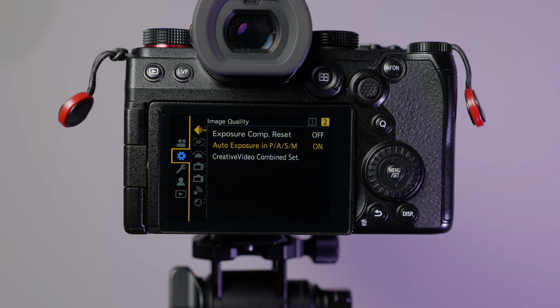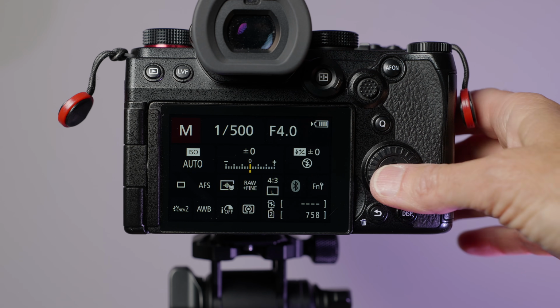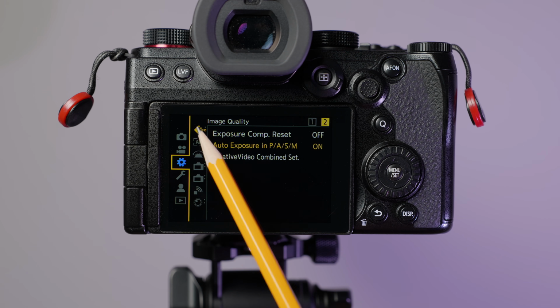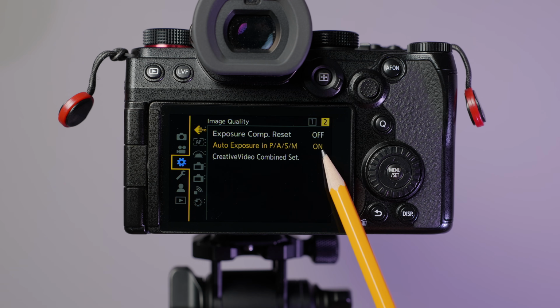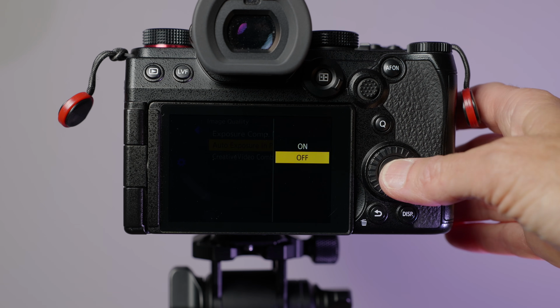All right, let's go. Okay, let me show you where the menu is that you need to look at for this. So you go into the gear icon and you go into image quality page 2 and you want this menu here, auto exposure in PASM. Now right now I'm in video mode, but if I go into photo mode, that menu's in the same spot. It's just the gear icon, image quality page 2, PASM, and it can be set to on or off.